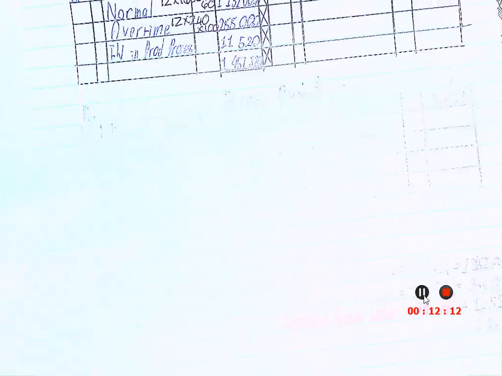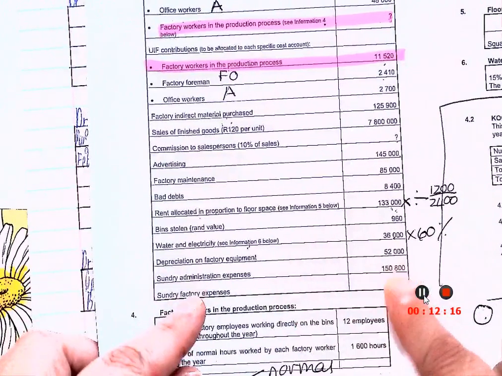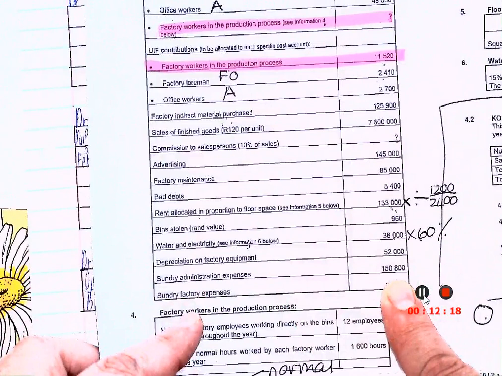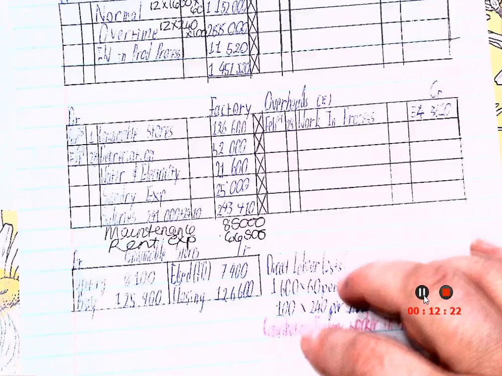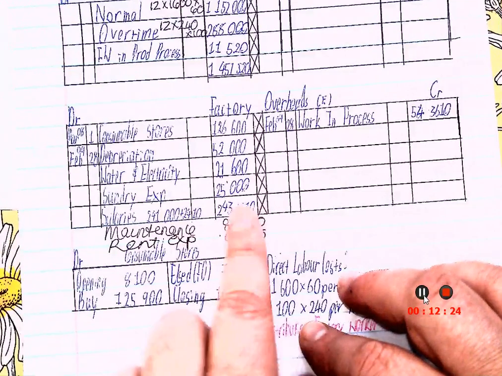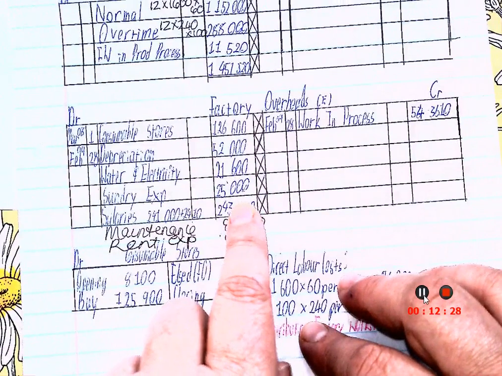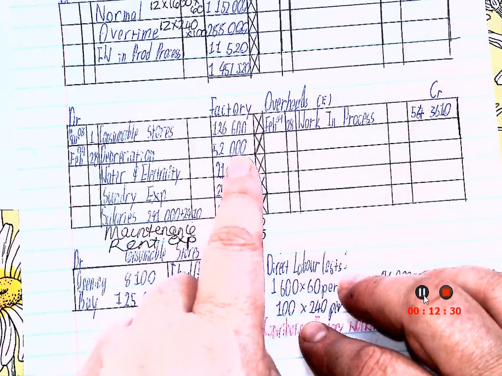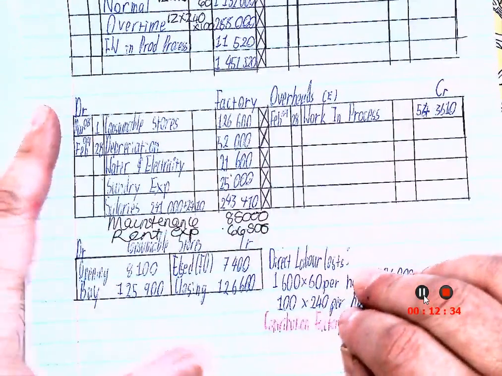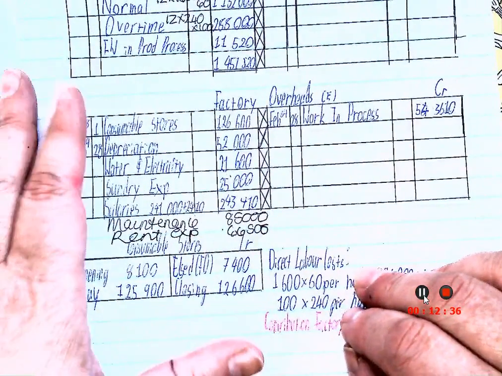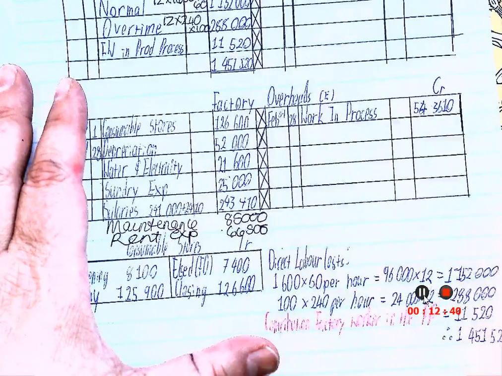Next one, I see depreciation, which just goes in. Sundry admin doesn't go in, but sundry factory does go in. There's the sundry factory, and what was the other one? Depreciation. Okay. Now we just need to total. What do we get as the total? His total is now going to be wrong because he doesn't have those two.